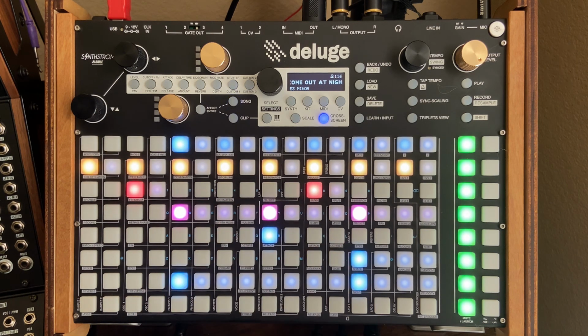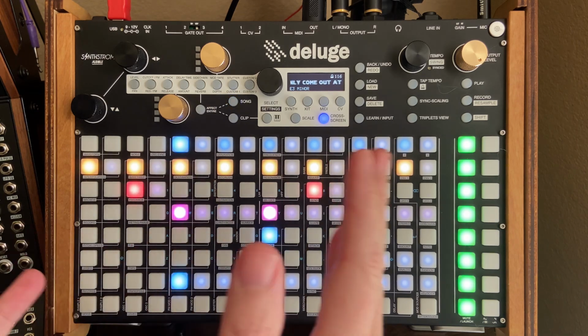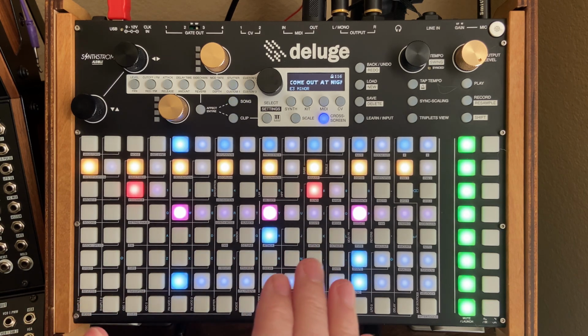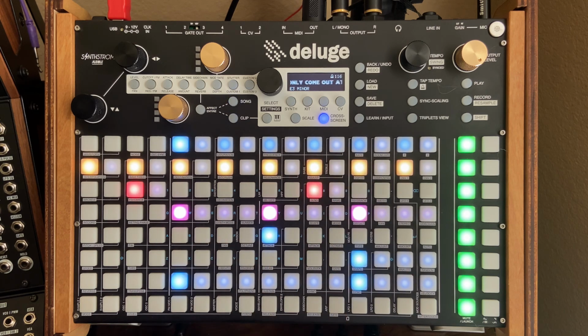And that, my friends, is stem export. You heard me correctly. Stem export is finally available on the Synthstrom Deluge. Now, there's a couple different ways you can do it. And I gotta say, the community devs totally hit this out of the park. It's even better than I could have hoped for.